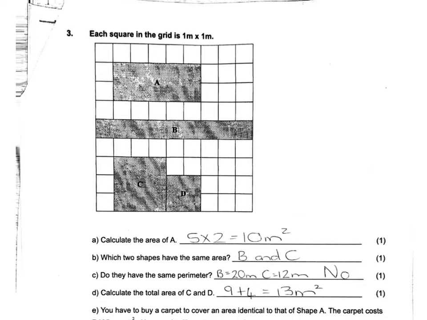Now we want the area of A. Now you could either count the blocks or you could do length times width. 1, 2, 3, 4, 5 is the length. 1, 2 is the width. And area is length times width. So that's how I got 10, and that's meter squared. Again, on this page, I wasn't very strict on the units.